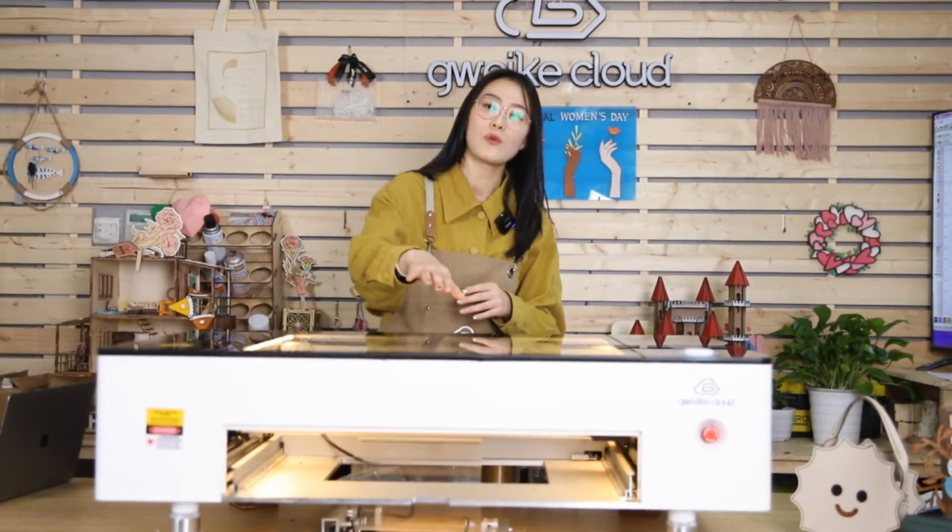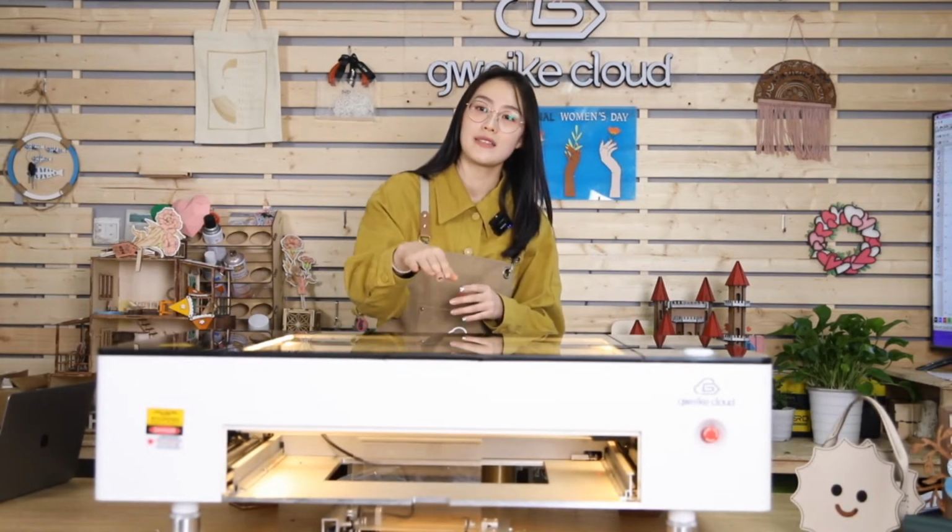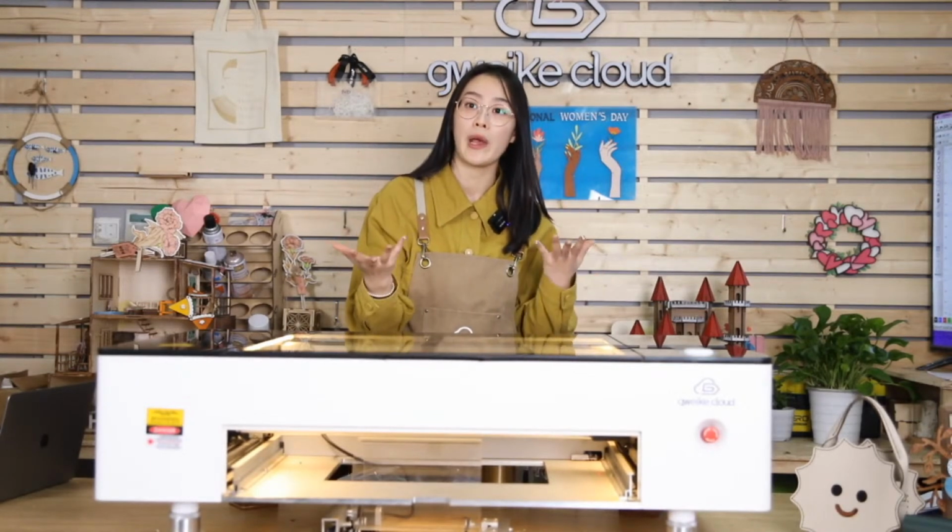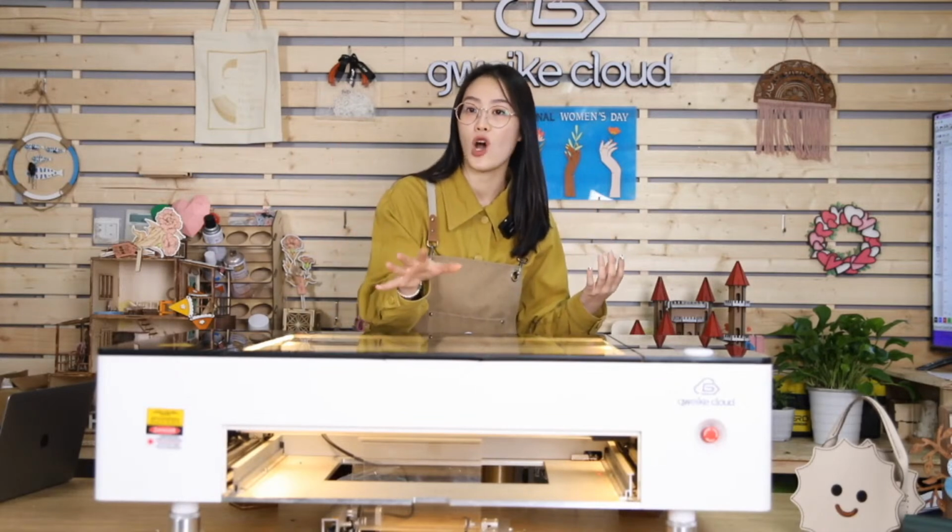It's already set to 150 millimeters. That means our machine can engrave an object with a diameter of 150 millimeters, or anything within it, or the same size.